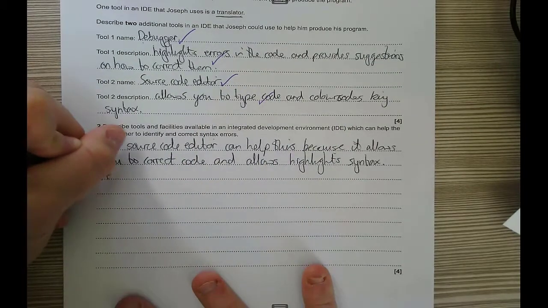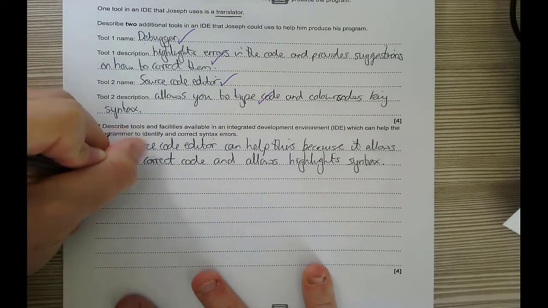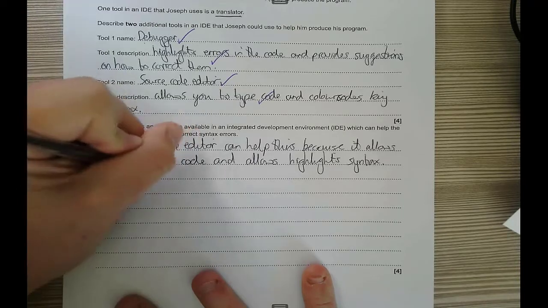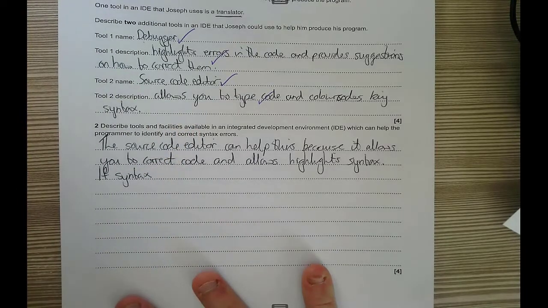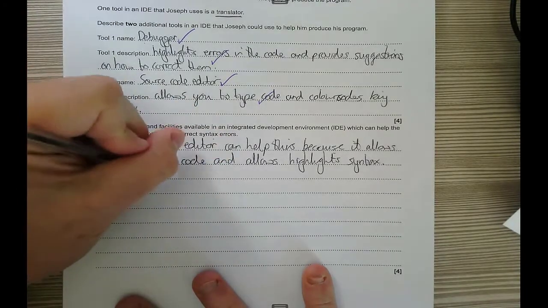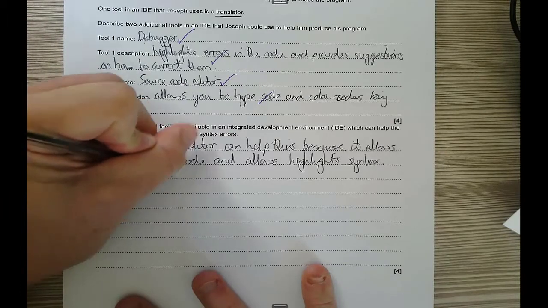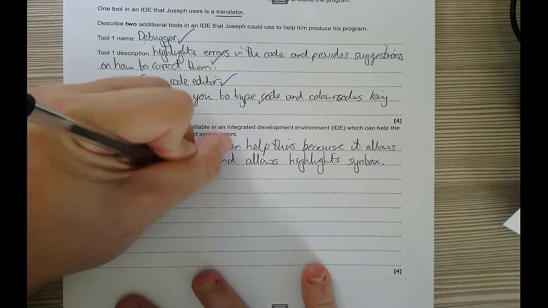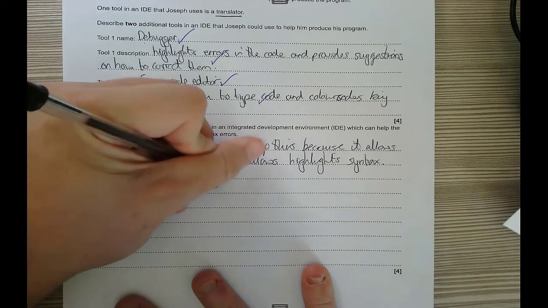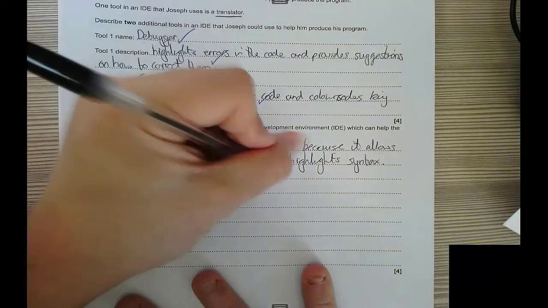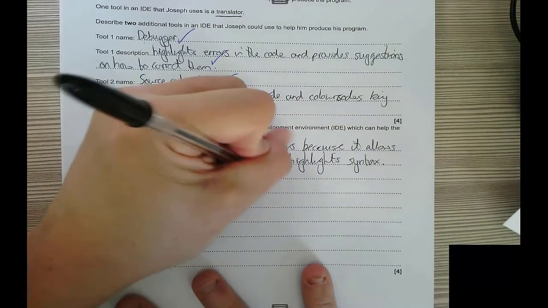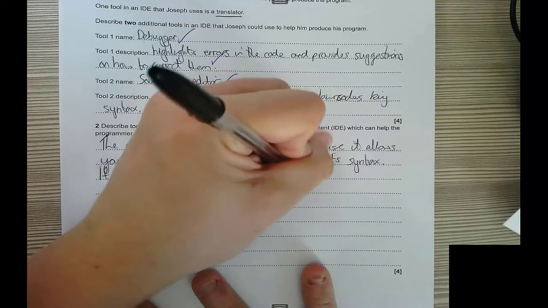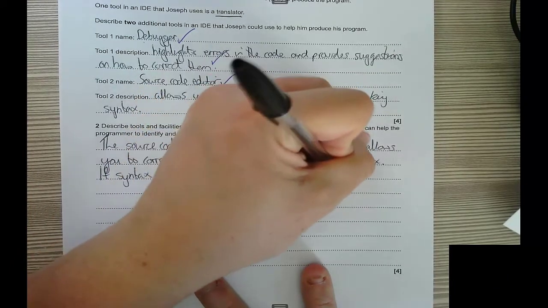If syntax isn't highlighted, it could signify an error. So like if you write print but you put a capital P, it wouldn't turn purple, for example. So if syntax isn't highlighted, it could mean an error.